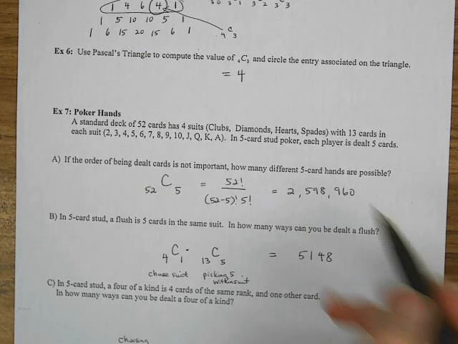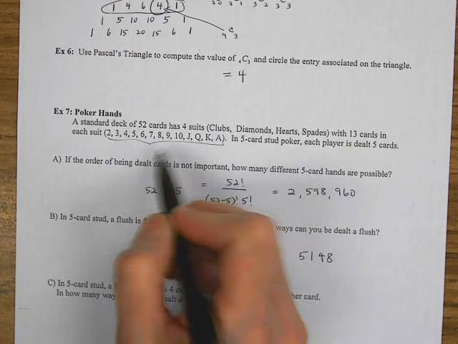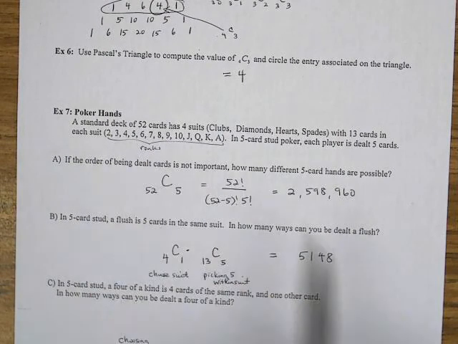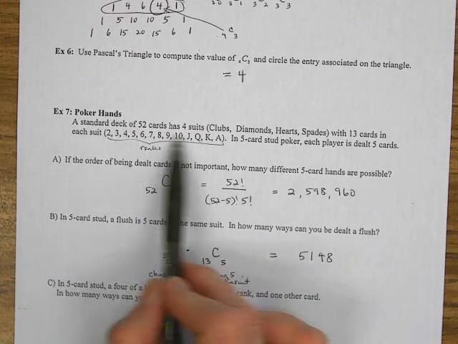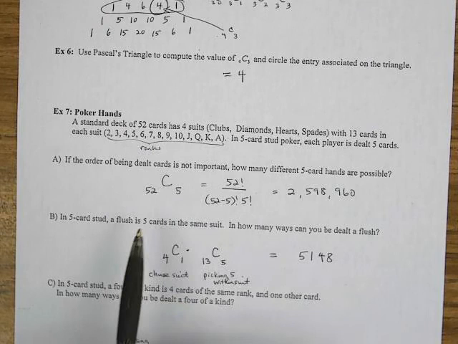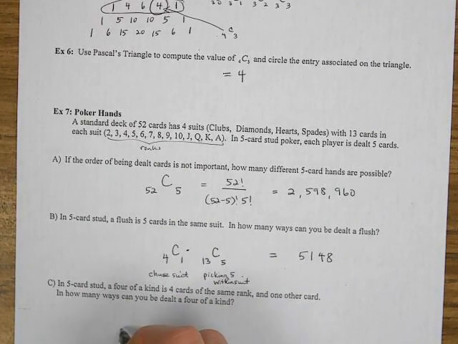Well, here are the ranks right here, because I have to have 4 of one of those ranks. There are 13 different ranks. So I could pick 2s, I could pick 10s. So of the 13 ranks, I have to choose one.